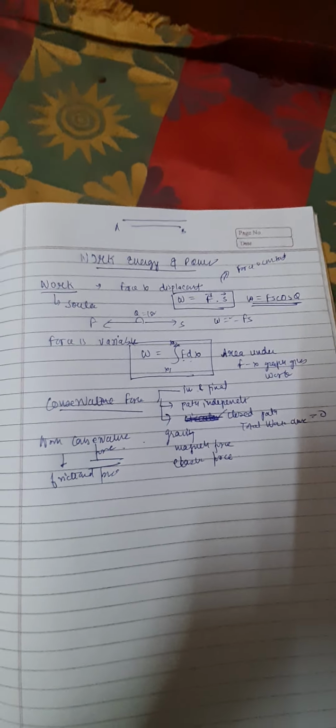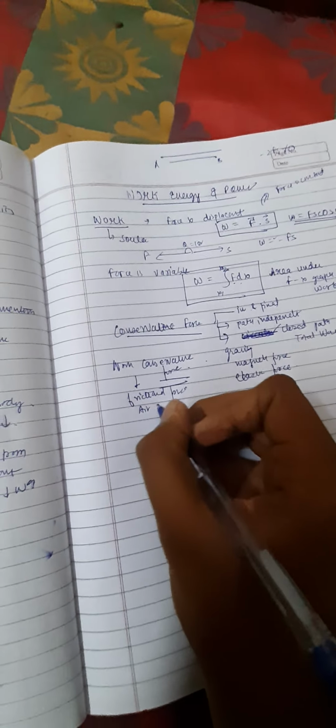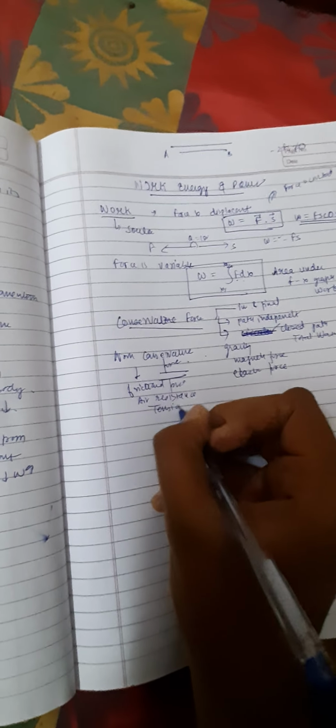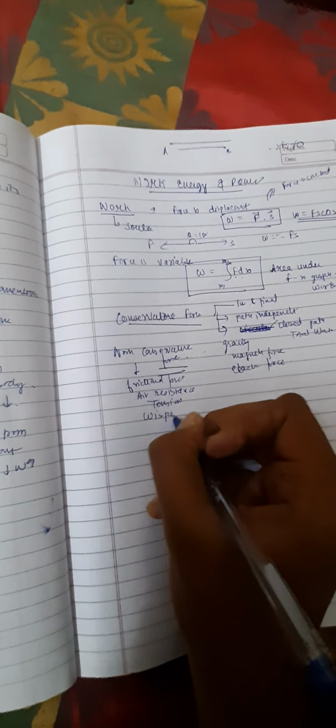So in both the cases theta will be 180, so both will be negative values, and hence minus 2Fs will be total work done, which is not equal to 0. Hence work done in closed path is not equal to 0. Another example can be air resistance, it can be tension force, it can be viscous force as well. Okay.